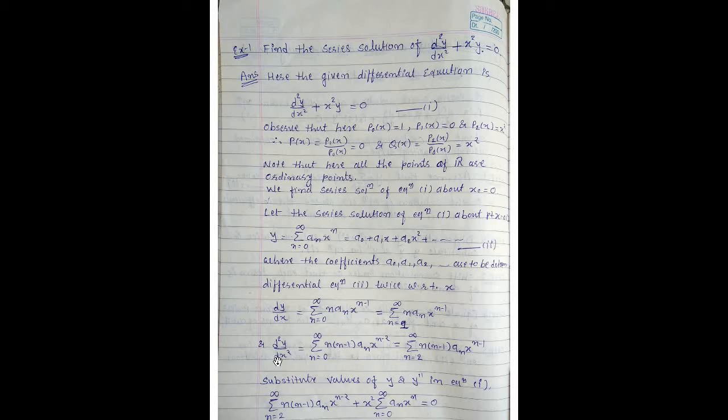Similarly, the second derivative, that means the derivative of x raised to n minus 1, is n minus 1 x raised to n minus 2. So our d square y by dx square is summation n running from 0 to infinity n minus 1 a suffix n x raised to n minus 2.